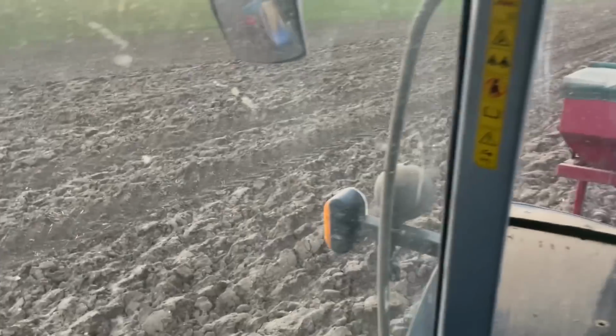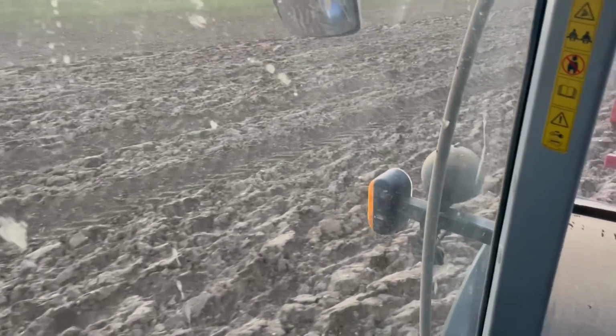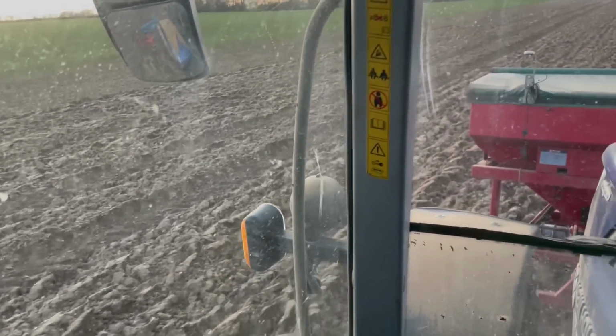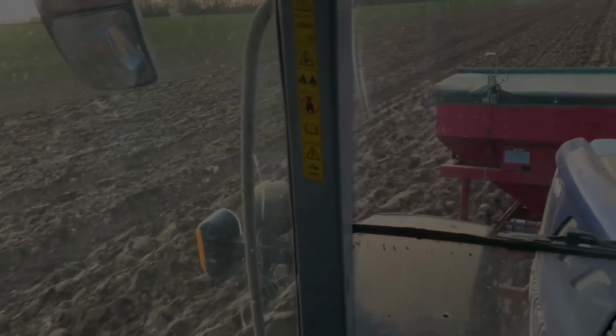You see those lines there from the sprayer. So that is pretty much spot on with the right position for the field. Again, which is good.